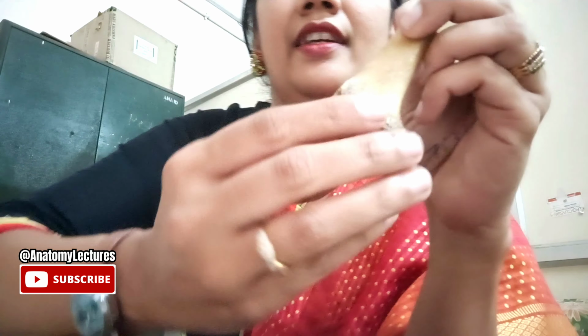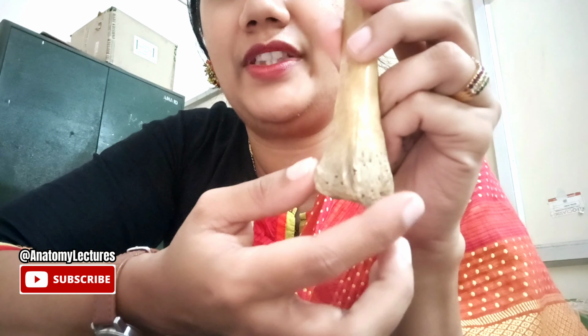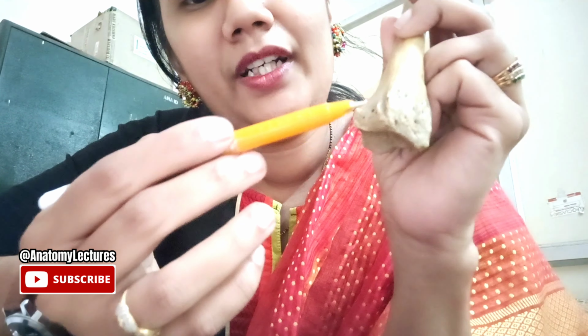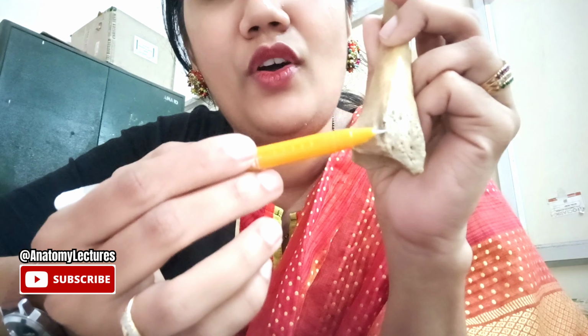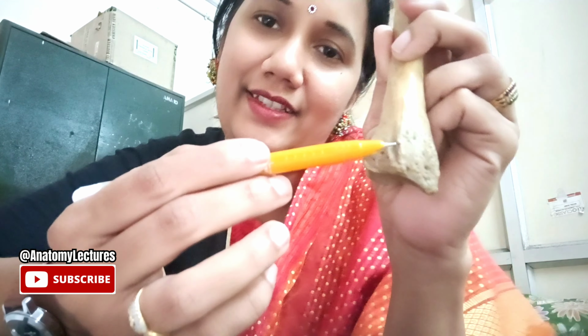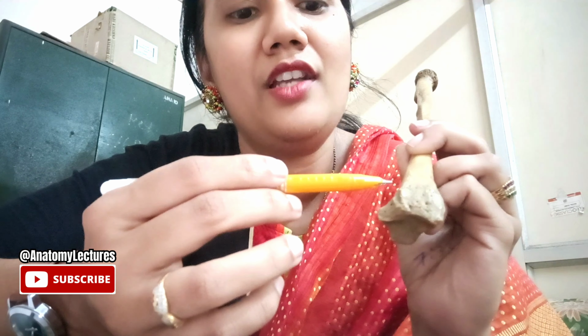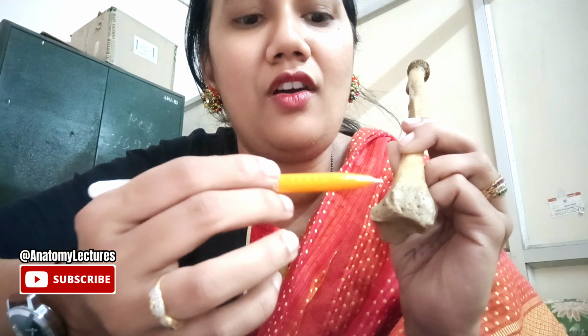Next, the posterior surface. This is the posterior surface. You see one prominent tubercle over here. So this is called the dorsal tubercle of Lister.